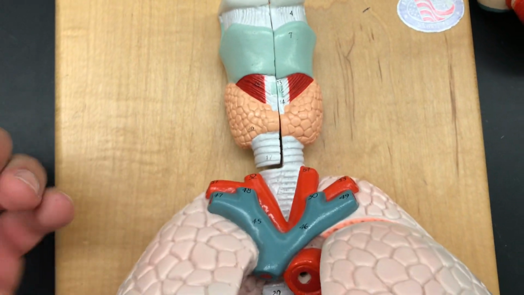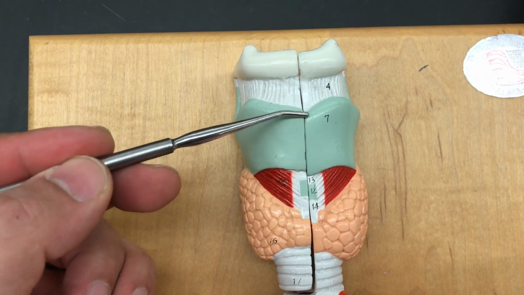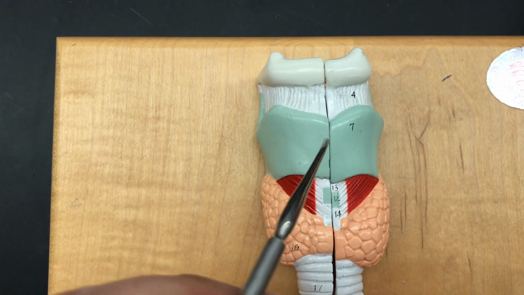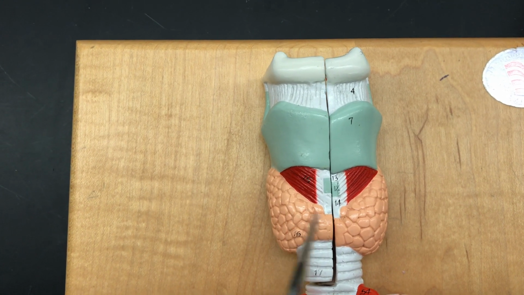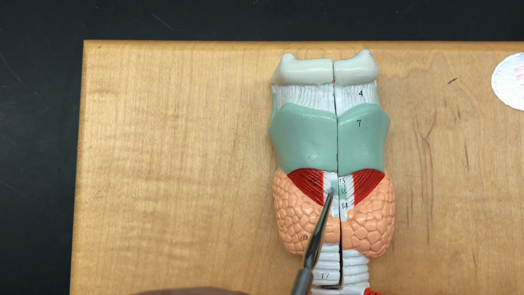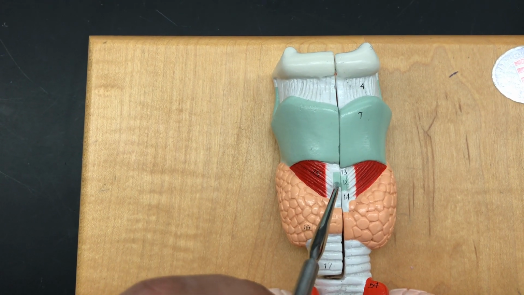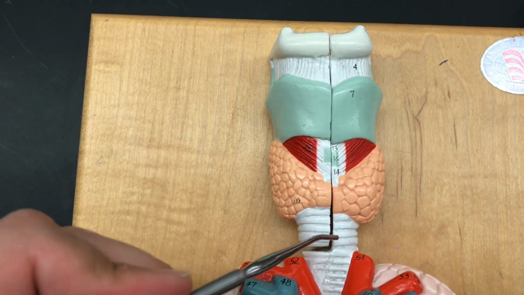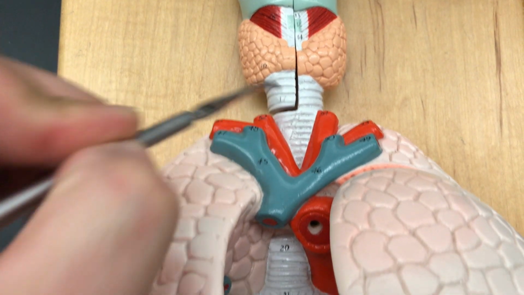Again, here is the lung model, and this is the larynx, hyoid bone, larynx. But this cartilage is called the thyroid cartilage, and then right in here you can see a little bit, this is the cricoid cartilage. So thyroid cartilage, cricoid cartilage. The whole structure is called the larynx. Here's the trachea. See these cartilaginous C rings. Here's the trachea.